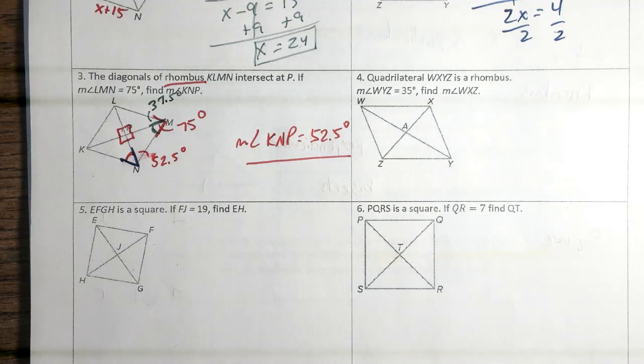All right, number 4. Quadrilateral WXYZ is a rhombus. Again, I'm not going to underline it again. Find the measure of angle WYZ.